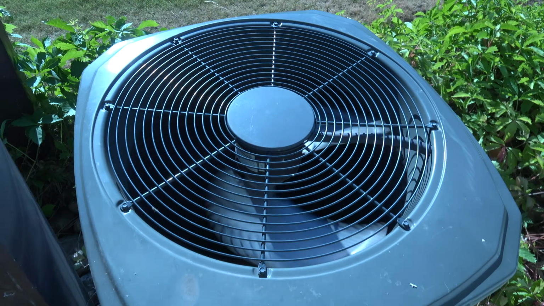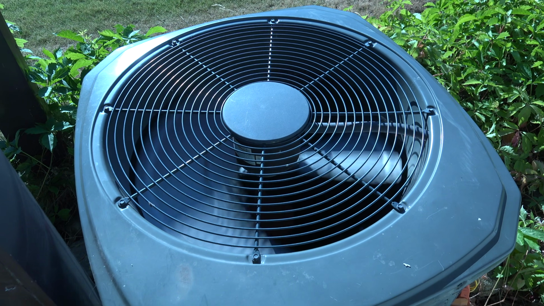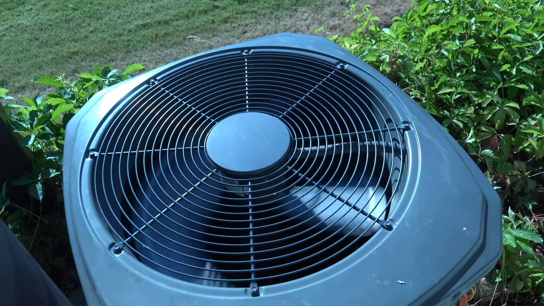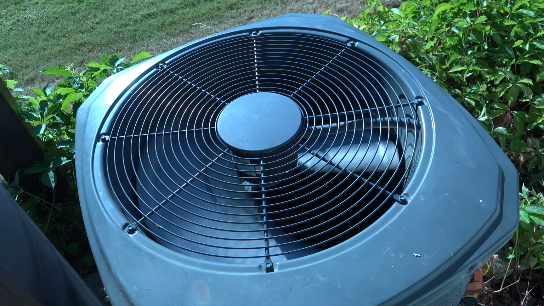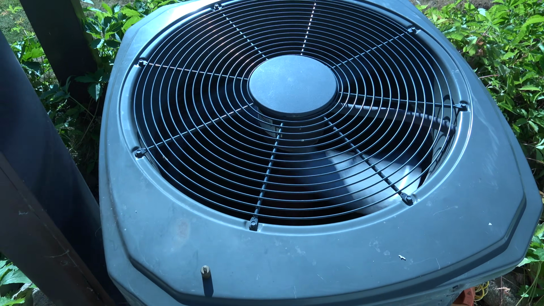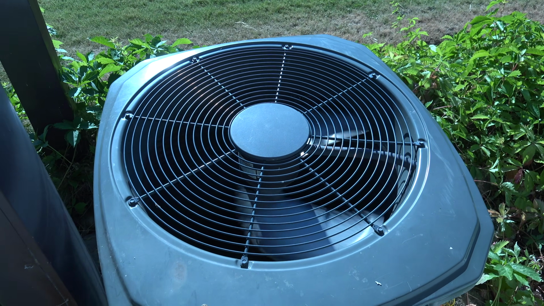So, does this thing really help? Now, I'm not saying anything about leaves and stuff going down in the air conditioner. This unit here does not have any trees around it, so there probably wouldn't be anything anyway.